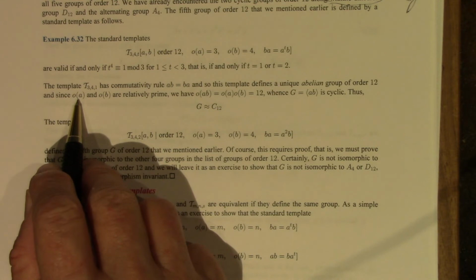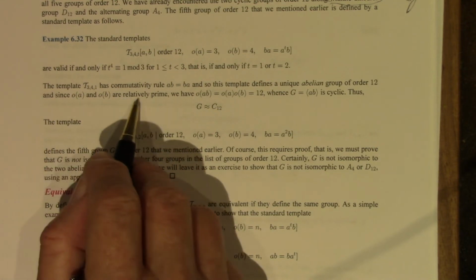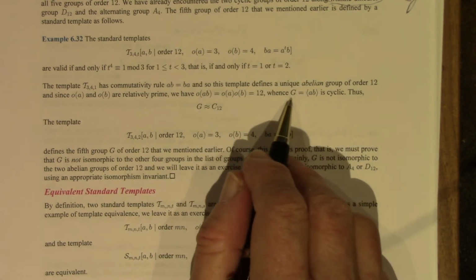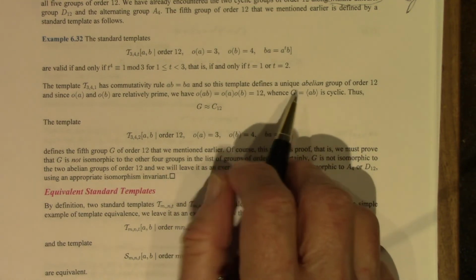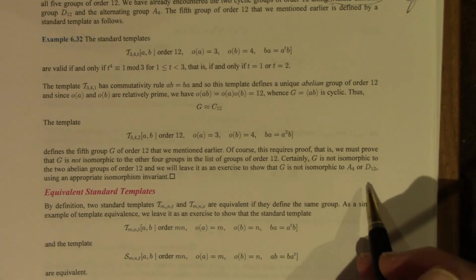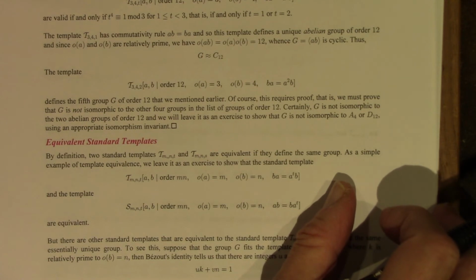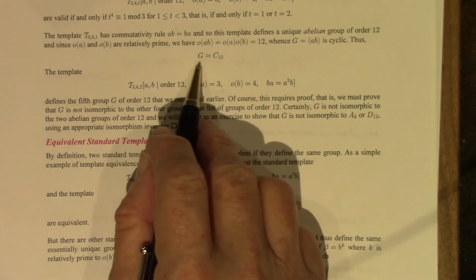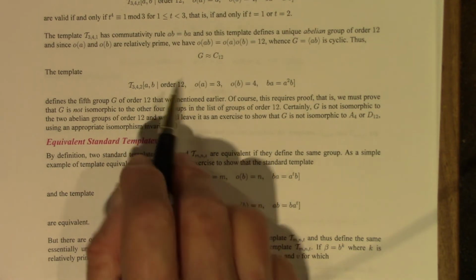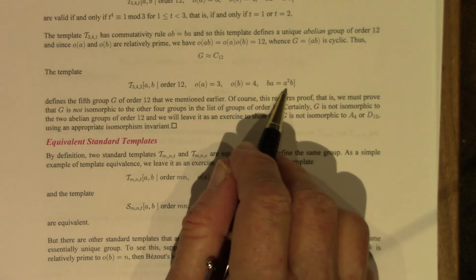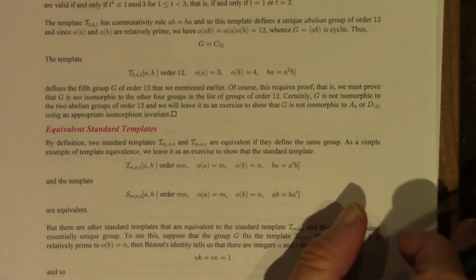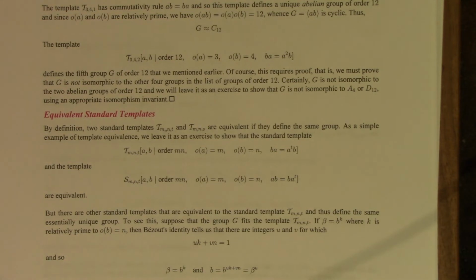But because the order of A is 3 and the order of B is 4, and 3 and 4 are relatively prime, and commute, the order of the product is the product of the orders, which is 12. So the unique group defined by this template contains an element of order 12, therefore the group is cyclic. So this uniquely determines the cyclic group of order 12. And that's here. The other template, when t is 2, gives us a group of order 12, order of A is 3, order of B is 4, but this is now the commutativity rule. So A and B do not commute. This is a non-abelian group of order 12. It is, in fact, the fifth group of order 12.